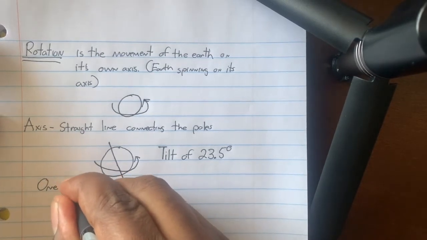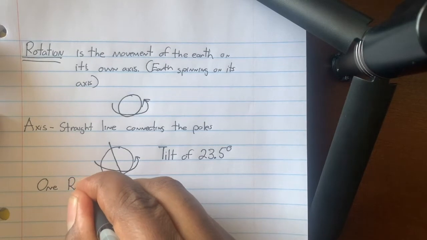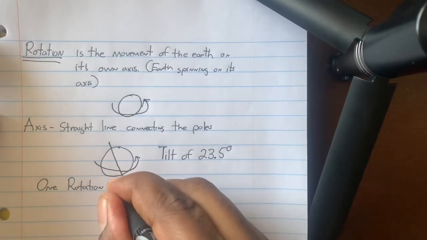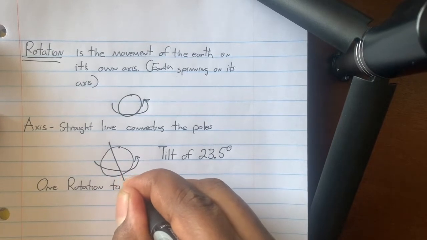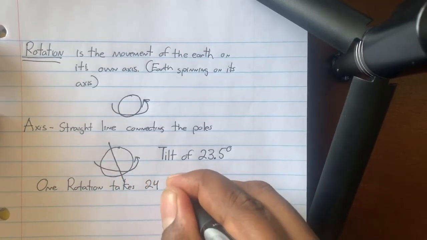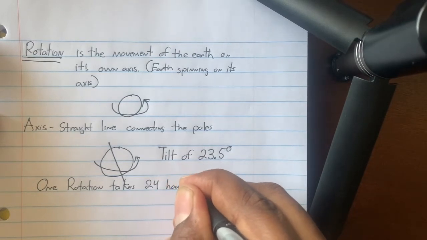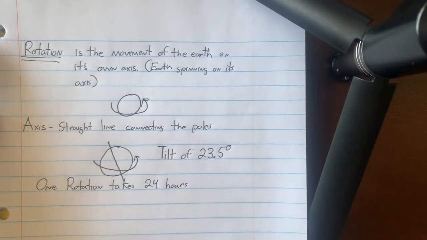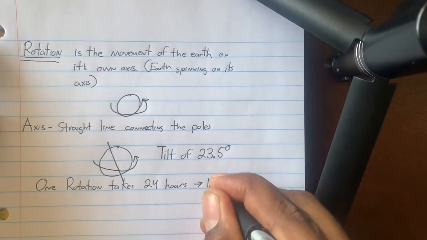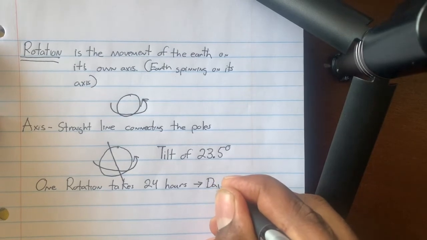So one rotation takes 24 hours. In other words, that's a day. One rotation, 24 hours, that is one day on Earth.